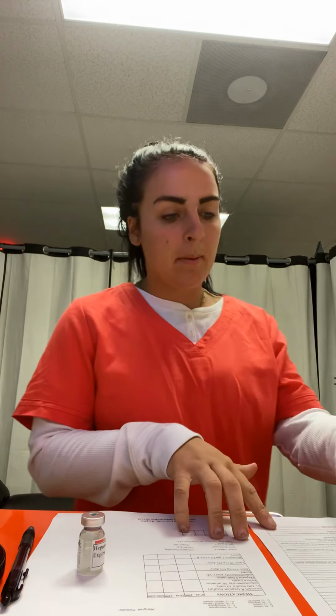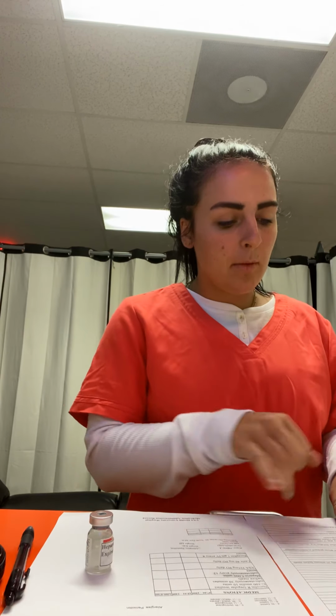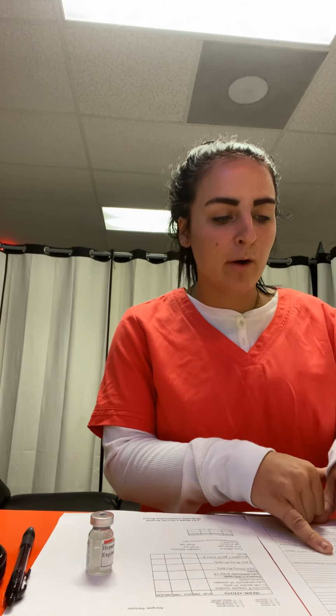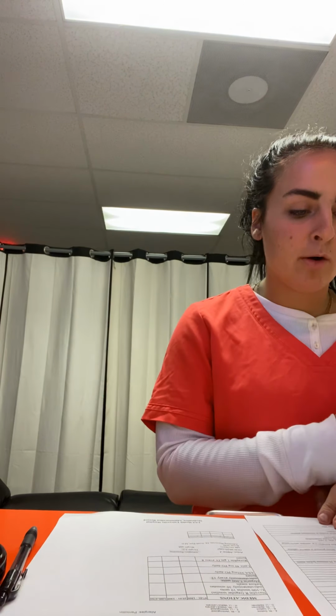So we see today that we are doing heparin 5,000 units subcutaneously every 12 hours, and we're going to match that to the patient care order form. So medications is heparin 5,000 units subcutaneously every 12 hours. We're also going to match some of the identifiers of the MAR sheet and our patient care order sheet.